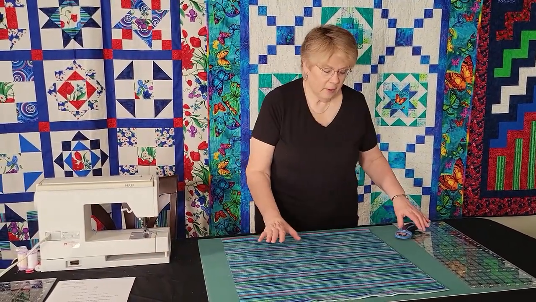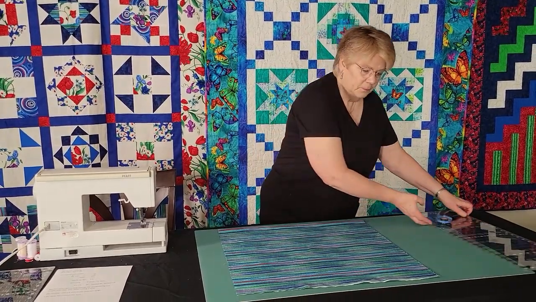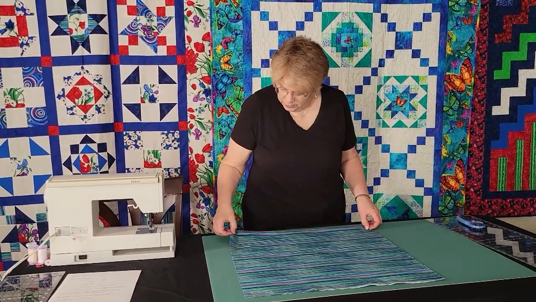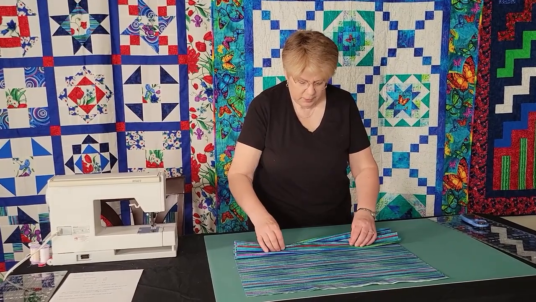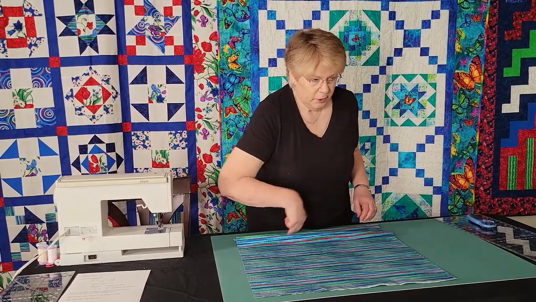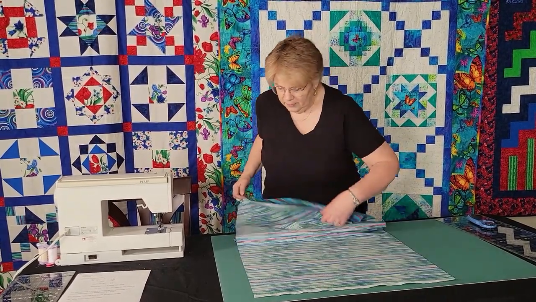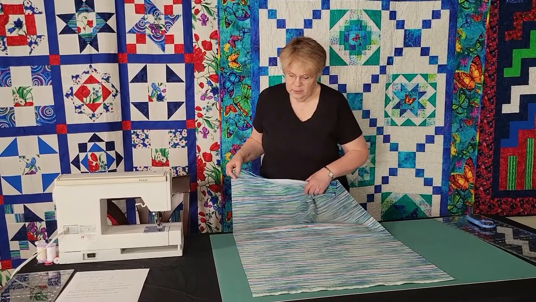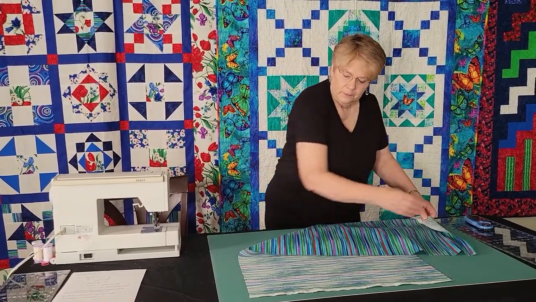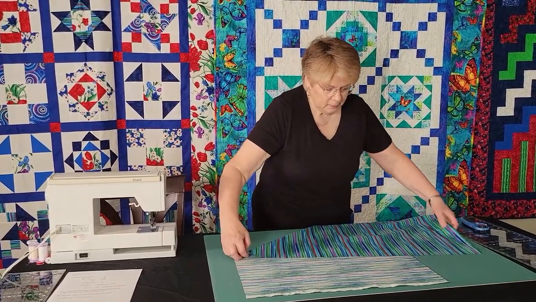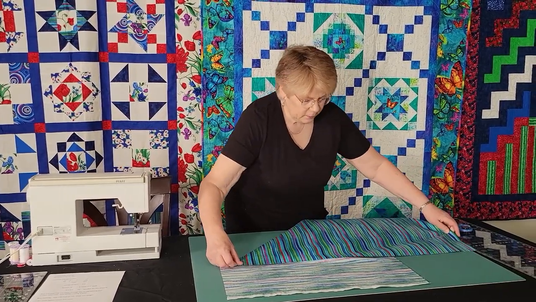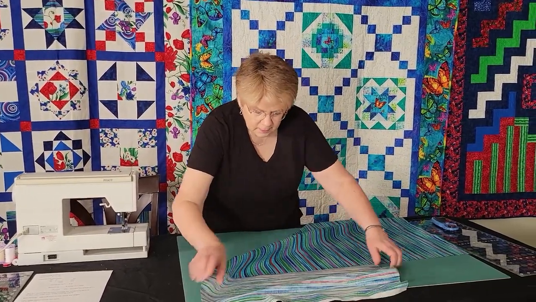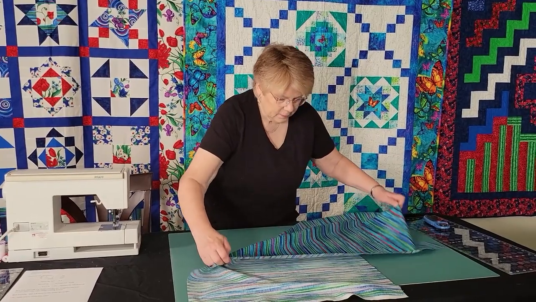So for this, I'm using 5/8 of a yard. Now, the first thing you want to do is make sure you iron out the bolt fold, which I already did. And then we're going to take this and fold it at a right angle. Since I have stripes here, it makes it kind of easy to get it straight.